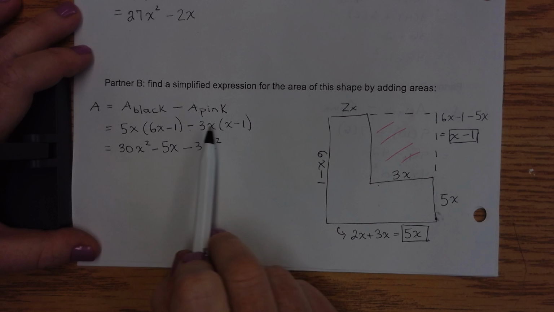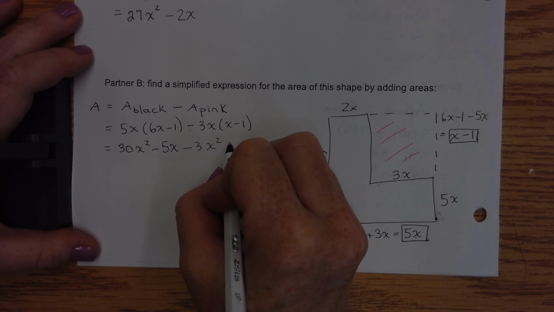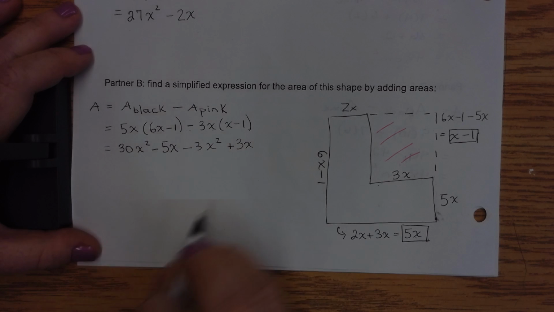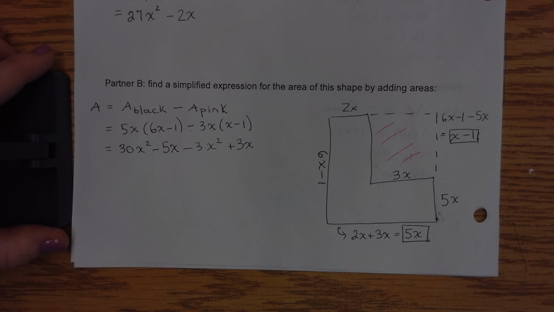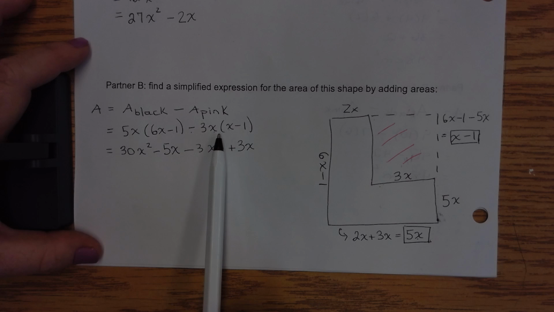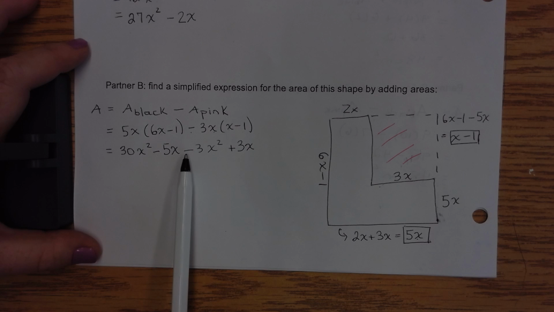And then I have negative 3x times negative 1. Well, negative 3 times negative 1 is positive 3, and there are no other x's to multiply by, so positive 3x. And take note that here we're subtracting, right? So I would expect that in this bracket I have a positive and a negative, but down here I should have a negative and a positive, and that makes sense.